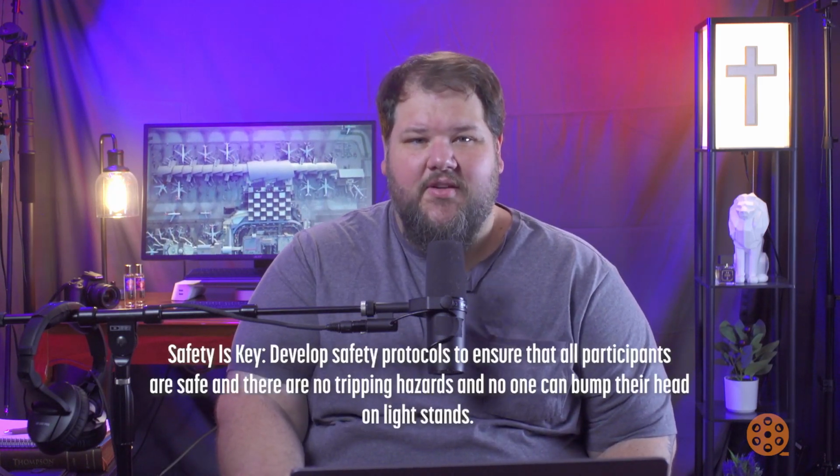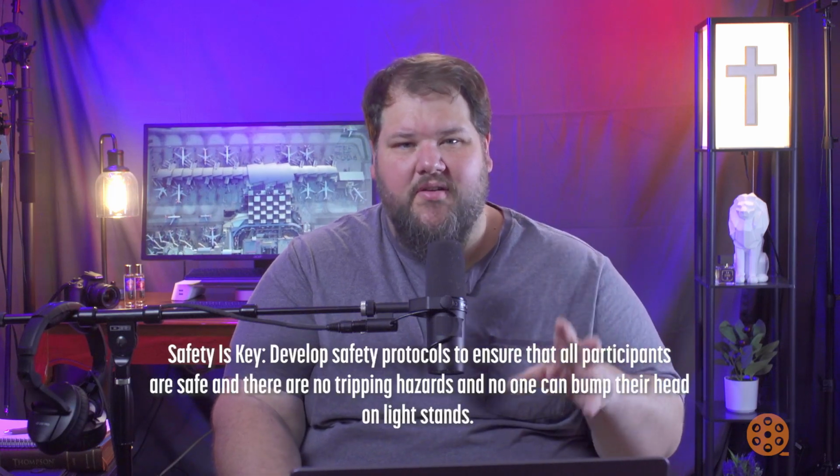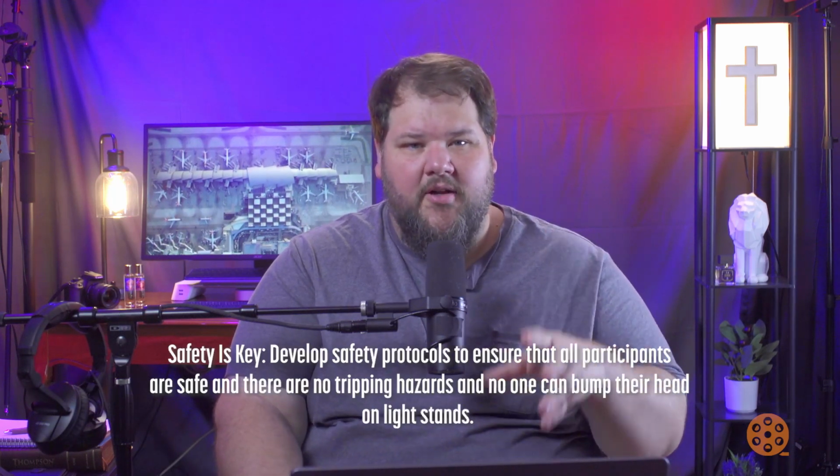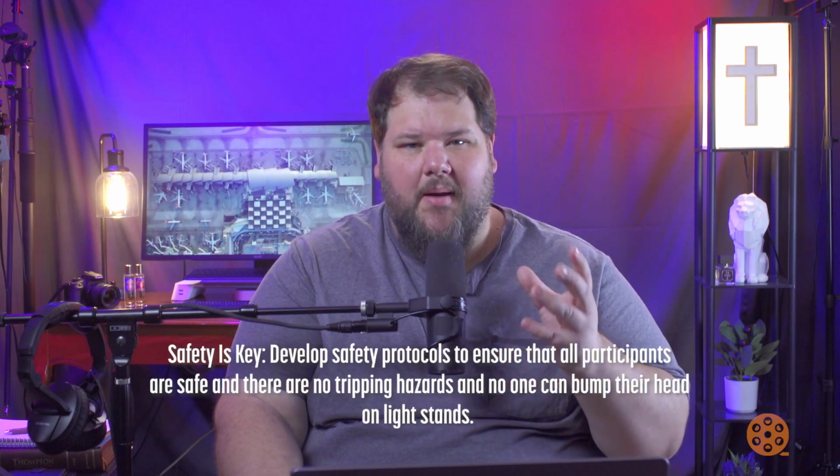If it's just one person like myself, there is some more stuff than usual on the floor, like stands and that nature, but you also need to be concerned with other participants in the studio and making sure that they're able to get around easily. Safety is key. You also need to develop safety protocols in the studio, including clear pathways for evacuation and proper storage for equipment. All right.